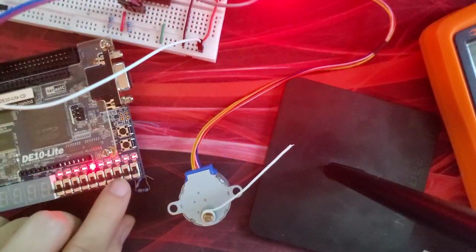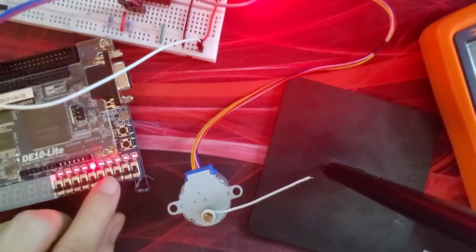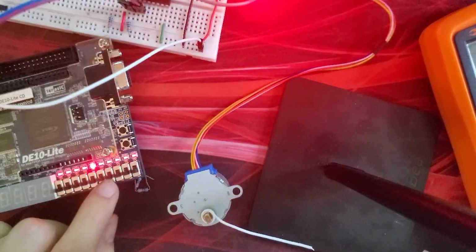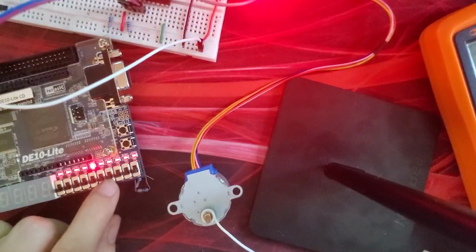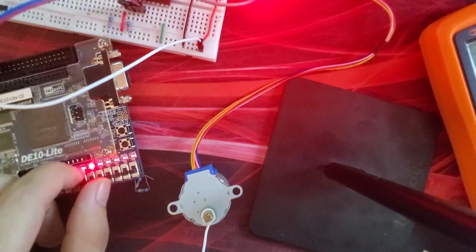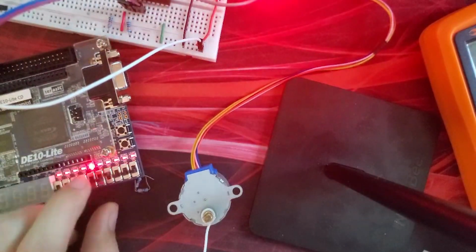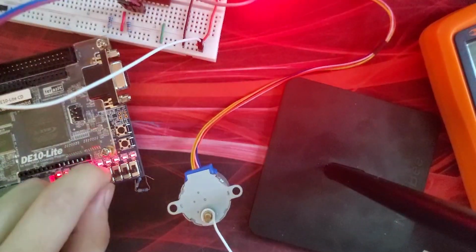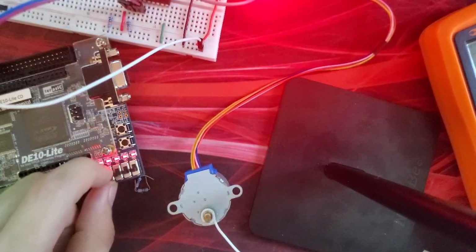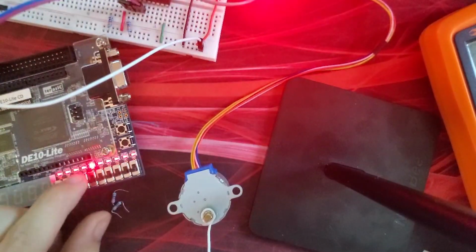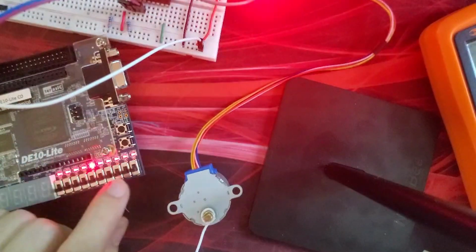Now, this switch, switch number 3, is going to switch directions. So if I pull it up, it's going to go in the opposite direction. I'm going to do that so you can see, and it's moving the other way. And if I pull it down again, it's going to go in the original direction. And we can do combinations.